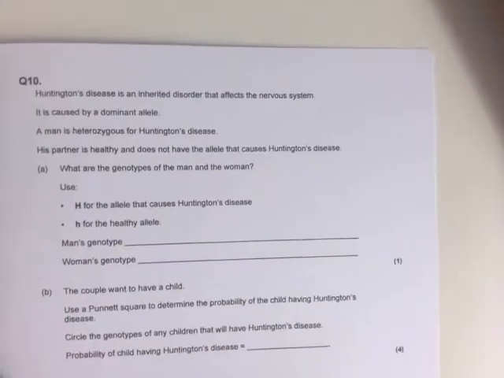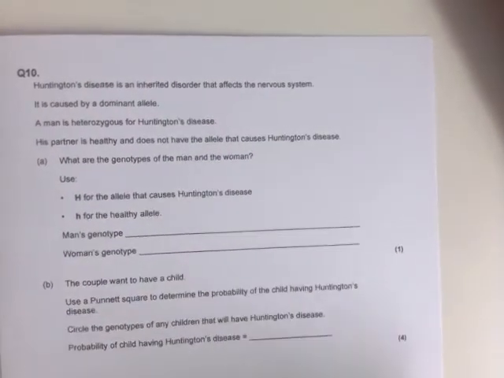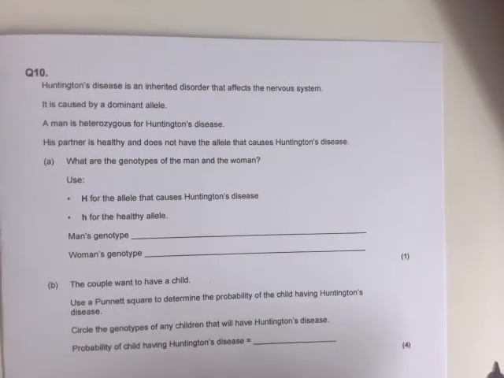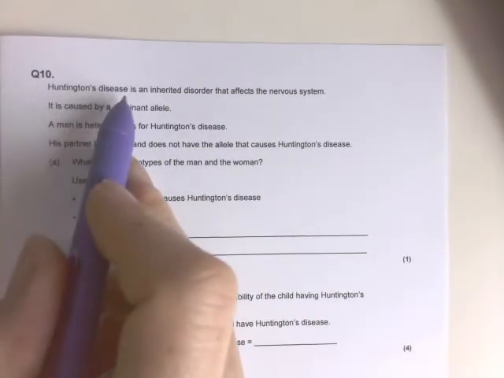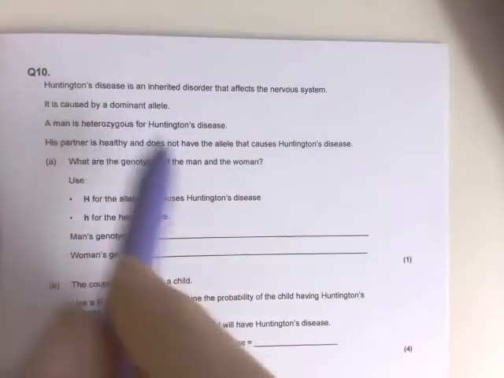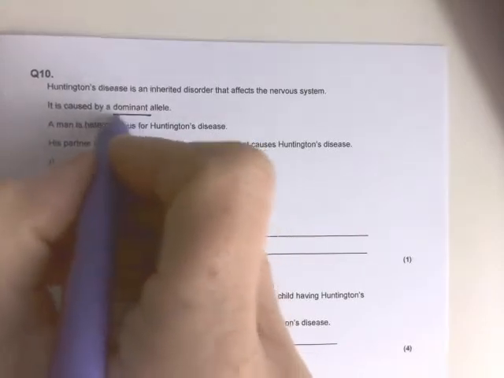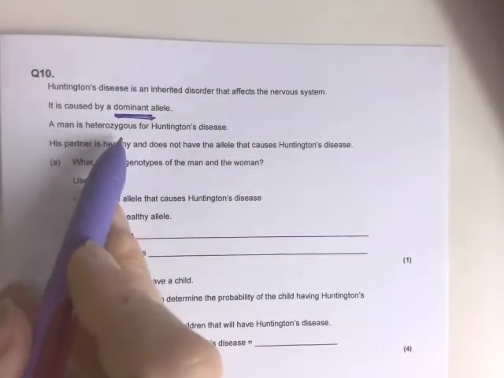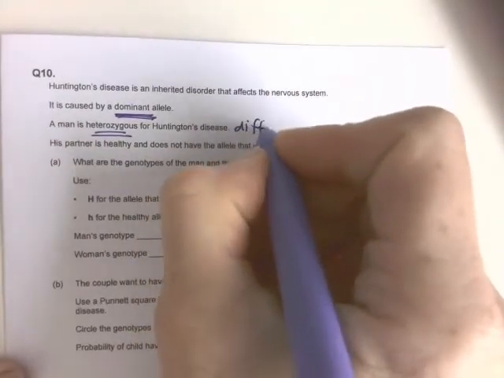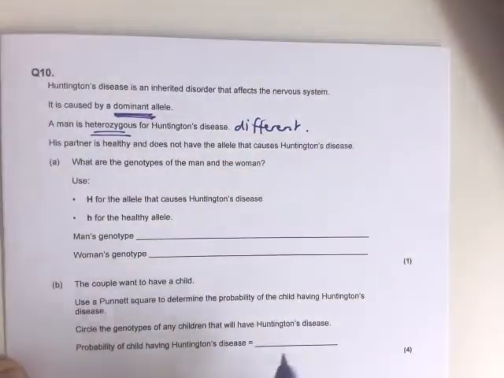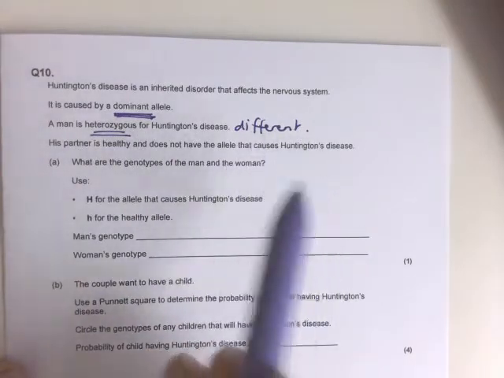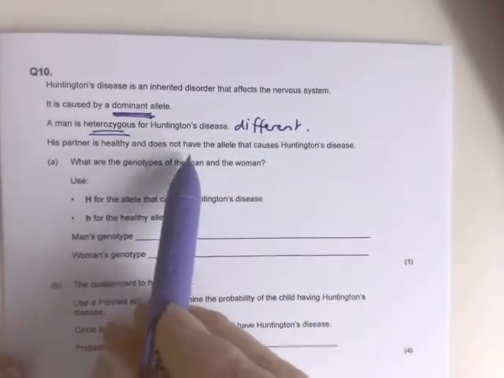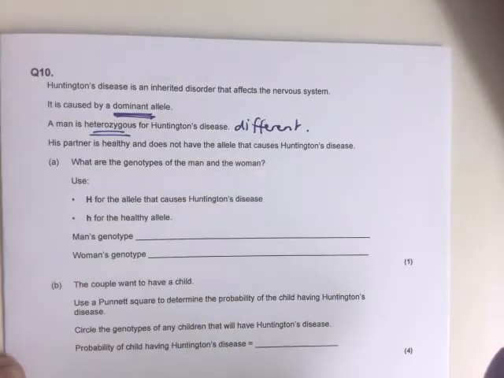So I've got another example here. This time it's a different disorder. This is Huntington's disease. Again, it's not necessarily one that you've learned about, but we can still do the question because it's an inherited disorder that affects the nervous system. And again, it's caused by a dominant allele. A man is heterozygous for Huntington's disease, so he's got different letters. So we know that heterozygous means that he must have one of each. His partner is healthy and does not have the allele that causes Huntington's disease.